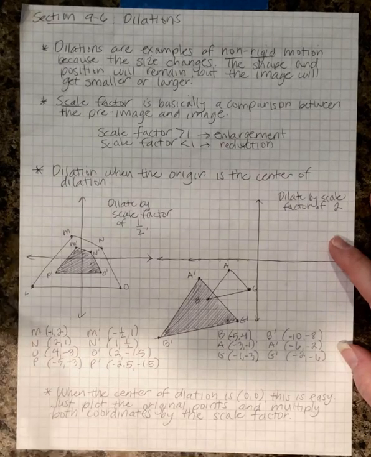And again, at least visually, I could see that these are reasonable because it just looks right. If you dilated these figures and somehow your shape didn't look similar, you would know that you did something wrong. And honestly, the thing that people are going to do wrong more than anything else is just plot the original points incorrectly, count incorrectly on the coordinate grid, and then everything gets thrown off. But you should take a look at it at the end and make sure that it at least has that look of similar figures. Same shape, just different size. So again, when the center of dilation is 0, 0, the origin, it's pretty easy.